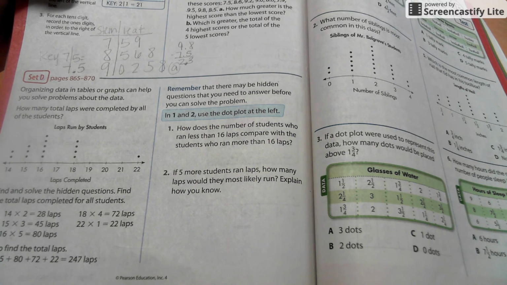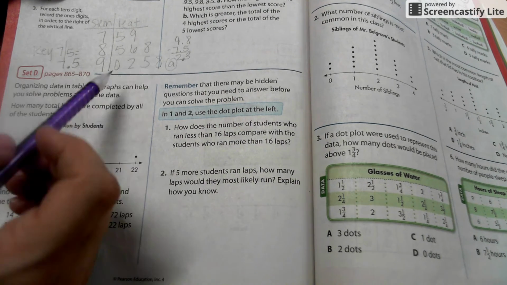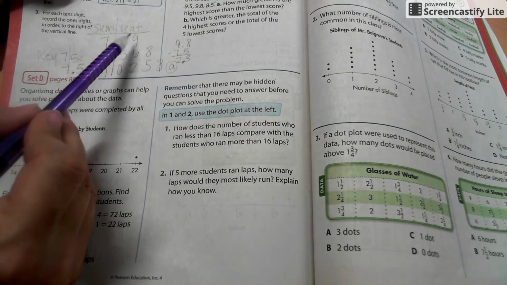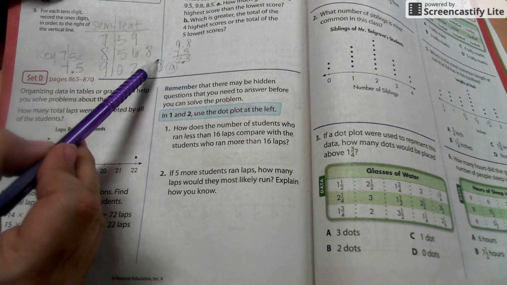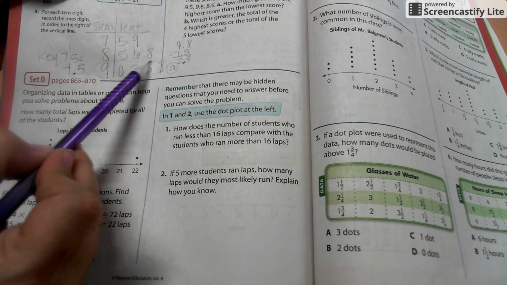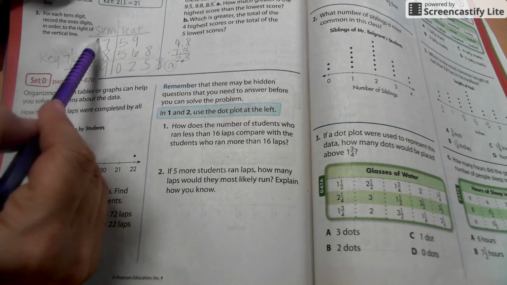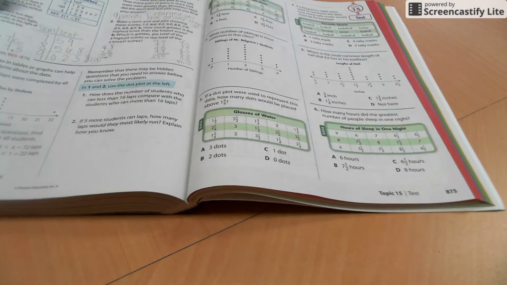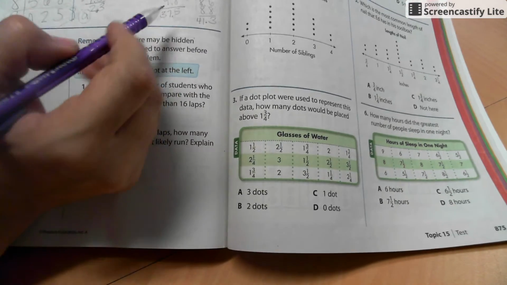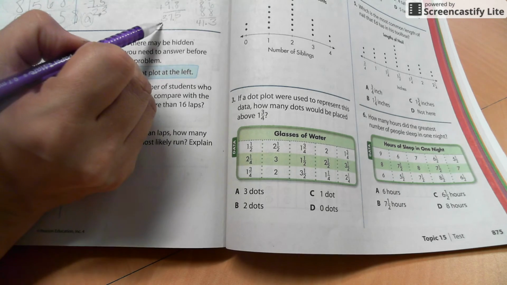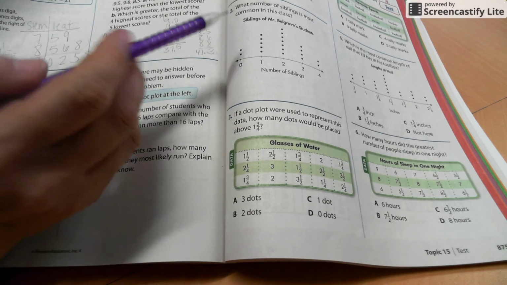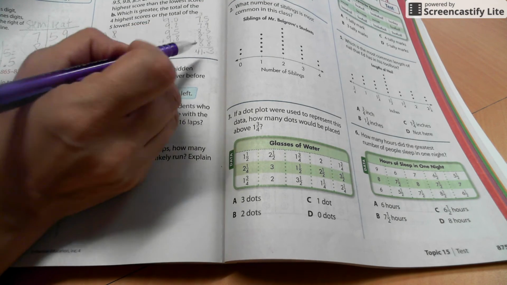B, which is greater, the total of the 4 highest or the total of the 5 lowest? So I'm going to have to go 1, 2, 3, 4 highest, 1, 2, 3, 4, 5 lowest. So I'm going to have to put these 4 together and these 5 together, and then subtract my 2 answers. So when I added my 4 highest, I got 37 and 5/10.